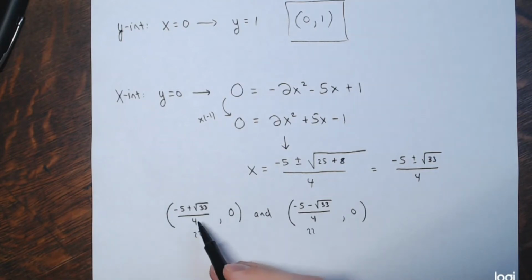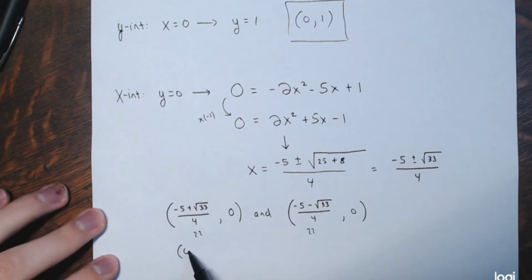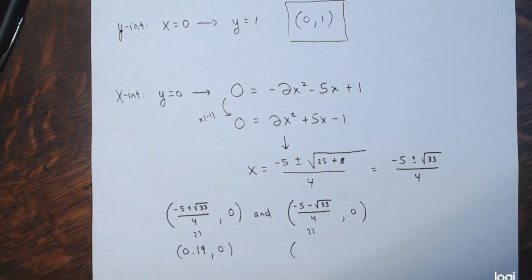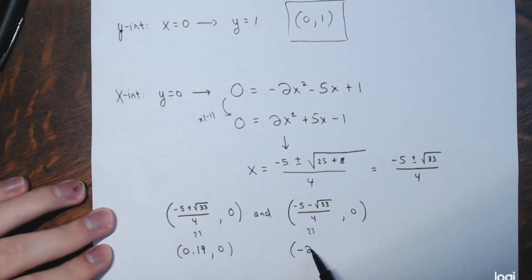So this one intercept is approximately 0.186, so it'd be 0.19 if I round to the nearest hundredth, 2 decimal places. So 0.19, comma 0. And the other one, when I put in negative 5 minus the square root of 33, all divided by 4, that's approximately negative 2.686, so negative 2.69 when rounding to the nearest hundredth.